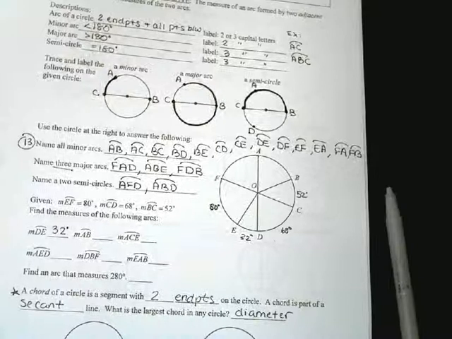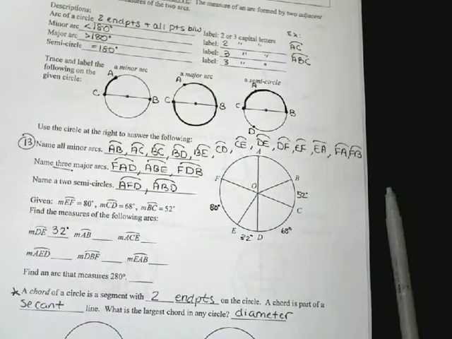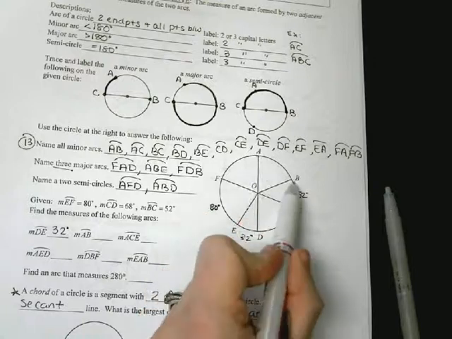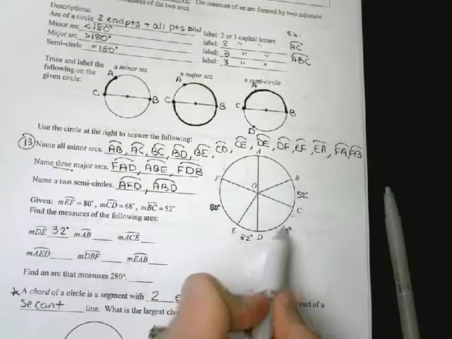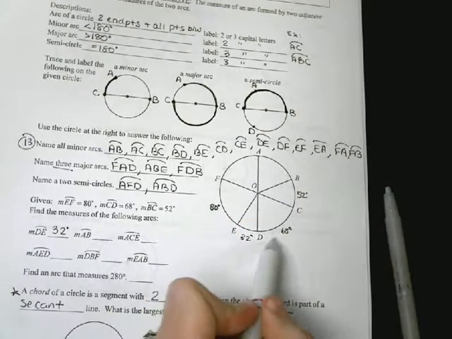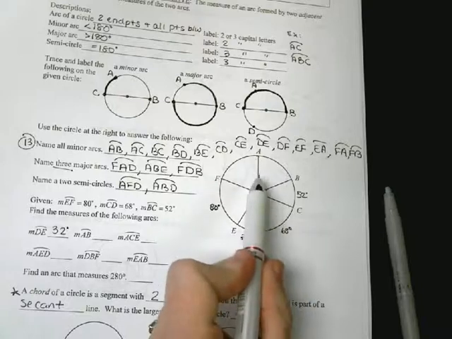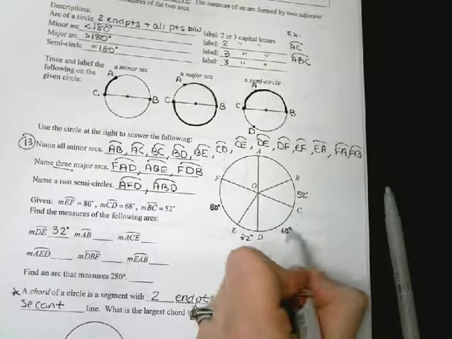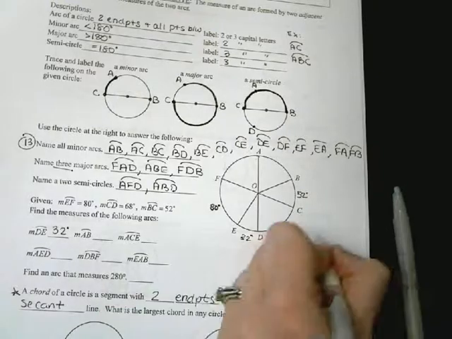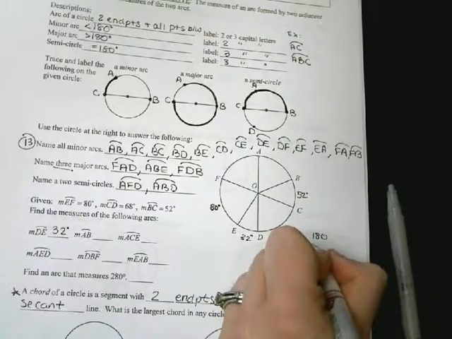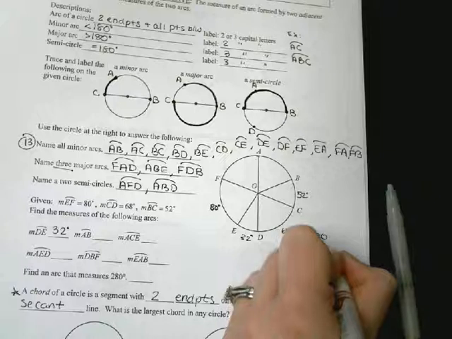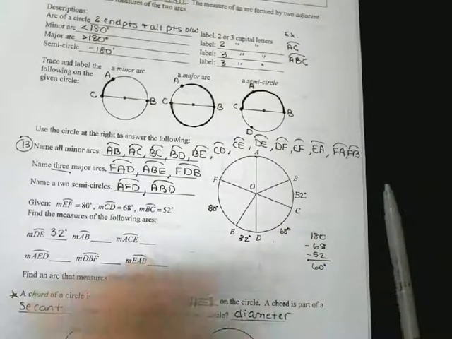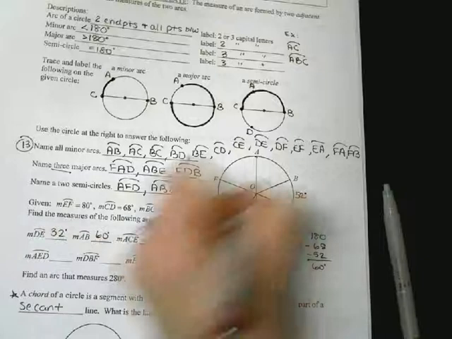Now I'm going to use that same concept for AB. AB is right next door to arc BC and CD, and I notice that all 3 of those arcs add up to 180 degrees, which is a semicircle. So I'm going to take these 2 measures and subtract those from 180. So I want 180 minus 68 minus 52, and you get the value 60 degrees. So I'll label my picture as I've come across these things.